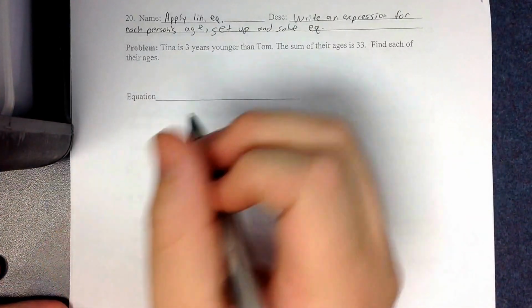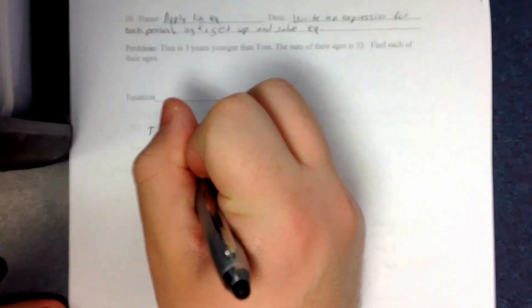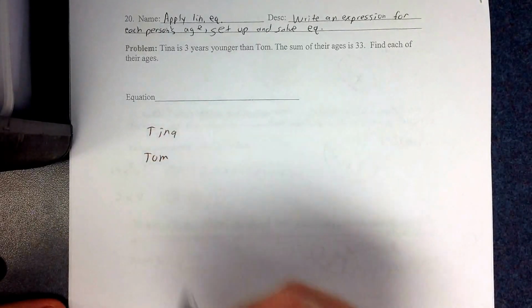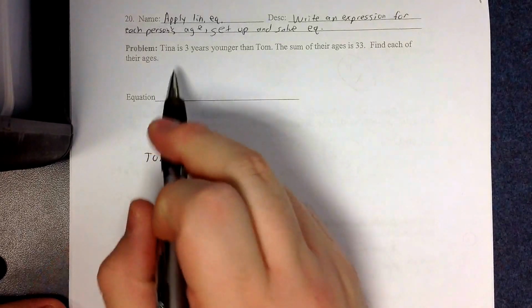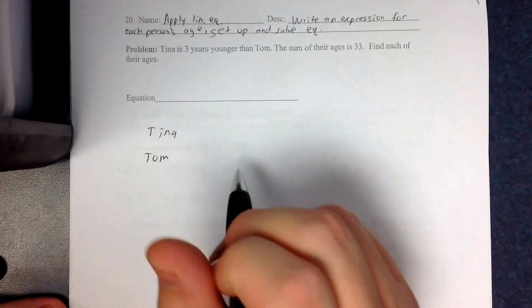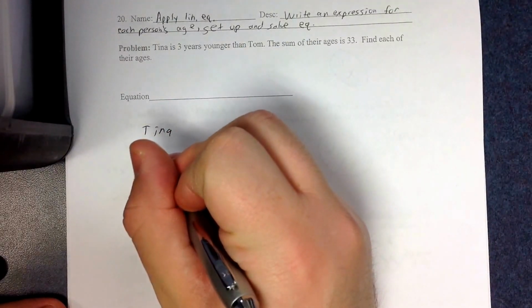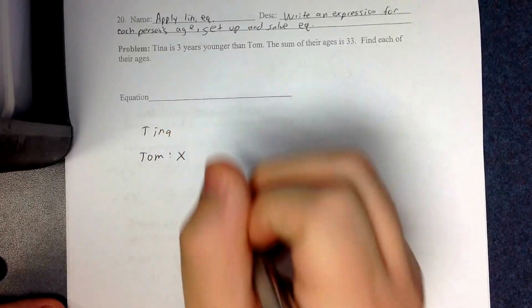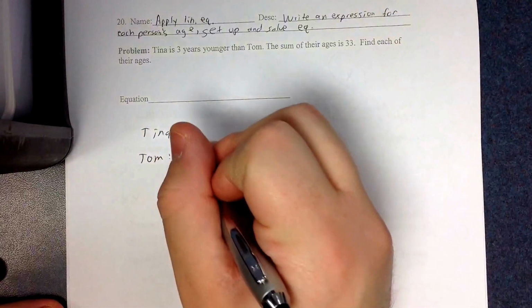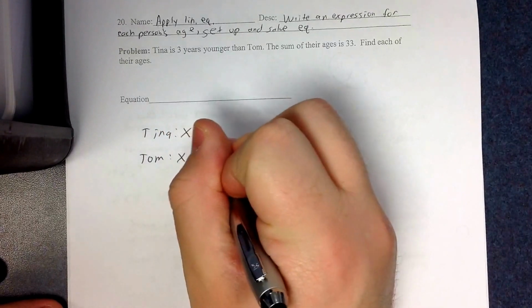So again, we got two people. We got Tina and Tom. So Tina is 3 years younger than Tom. So that means we want Tom to be x. Tina would be 3 years younger. So however old Tom is, which is x, minus 3.